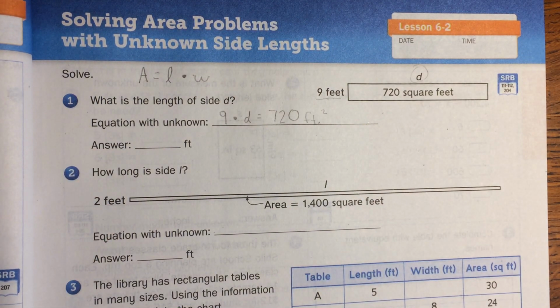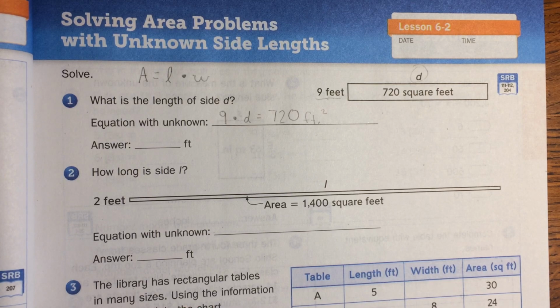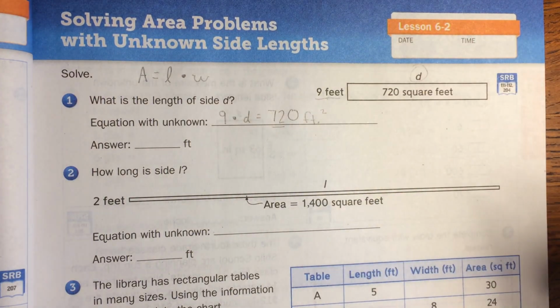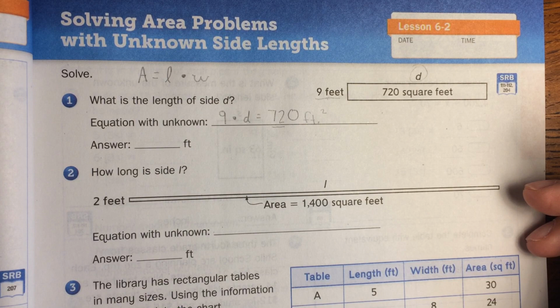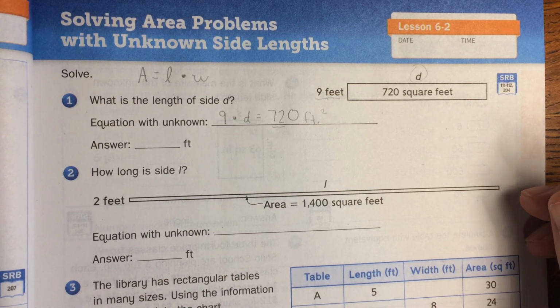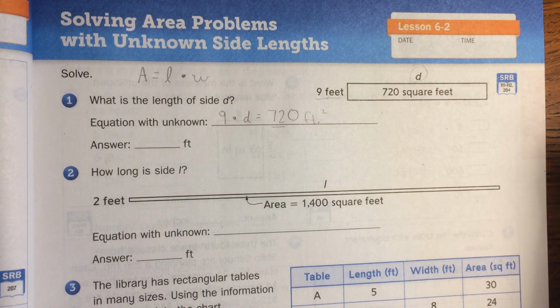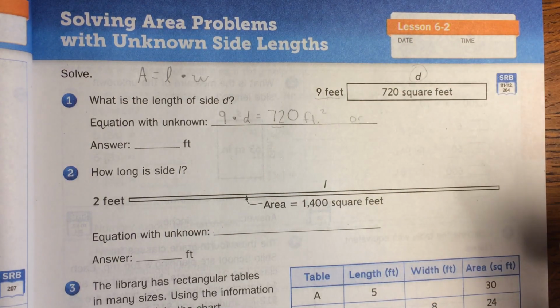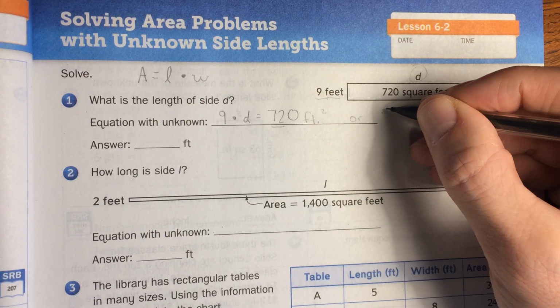Okay, so there's 2 ways you can tackle this. You can ask yourself, what can I multiply by 9 to equal 72? Okay, so that's one way you can approach it. There's another way too. If you're not great with those hypothetical what times 9 equals, we can also do this.